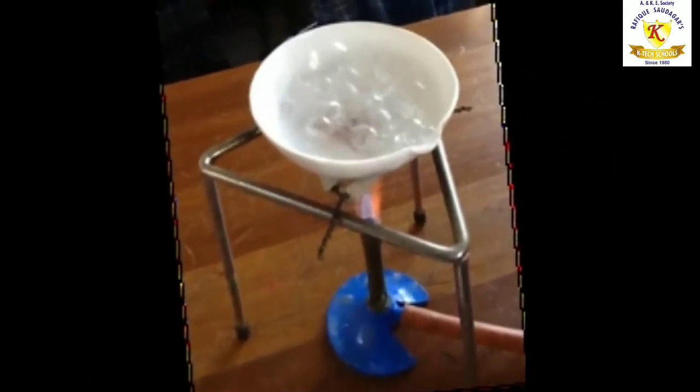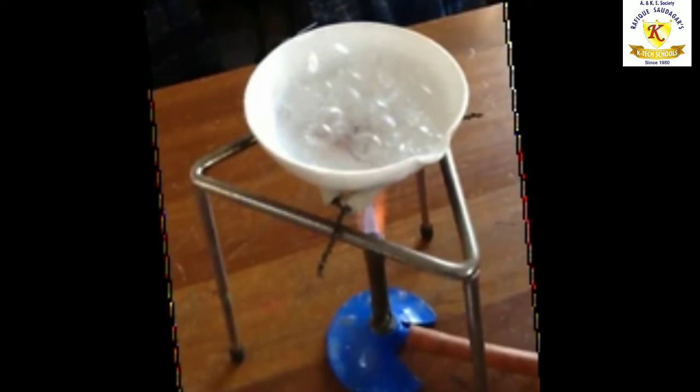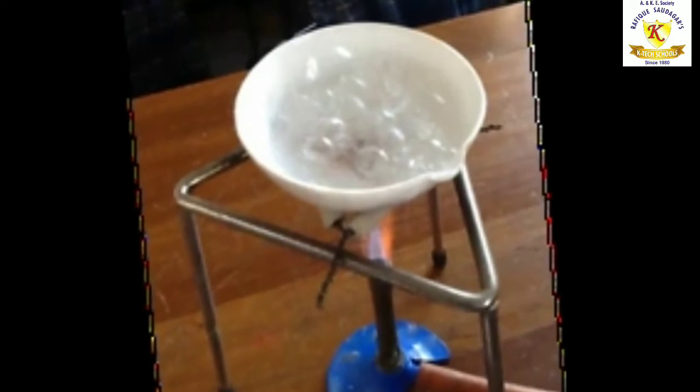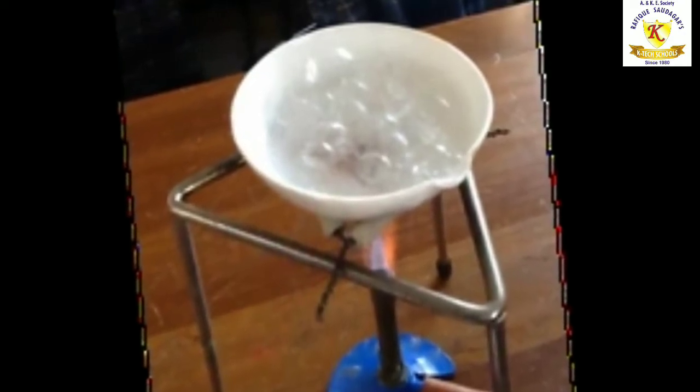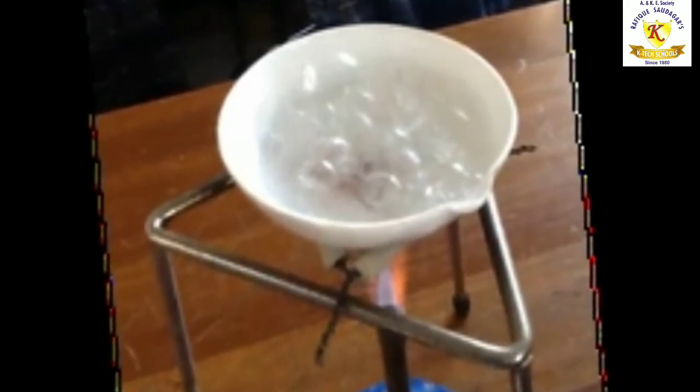So, children, let me ask you something. What if we take some milk in an evaporating dish and heat the evaporating dish on a Bunsen burner? What remains behind at the bottom of an evaporating dish on complete evaporation of the milk? Have you done this, children?